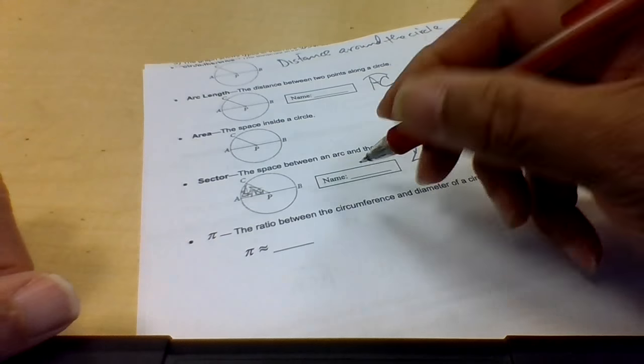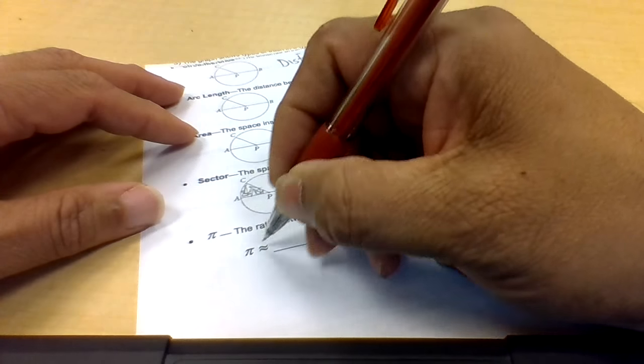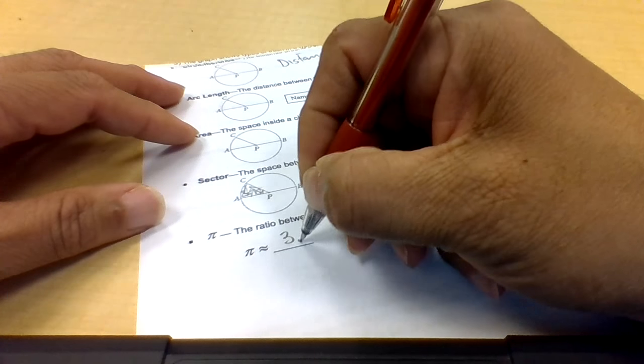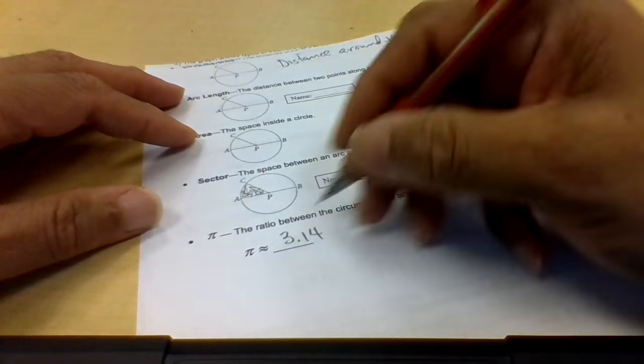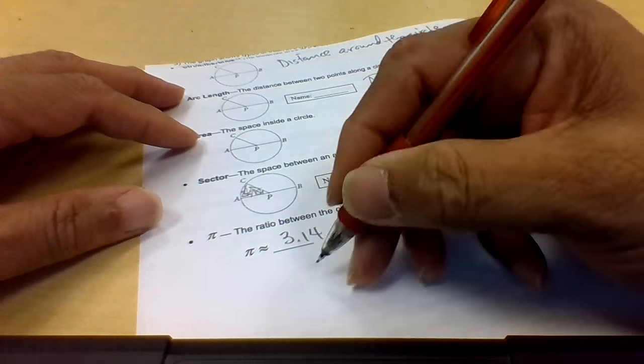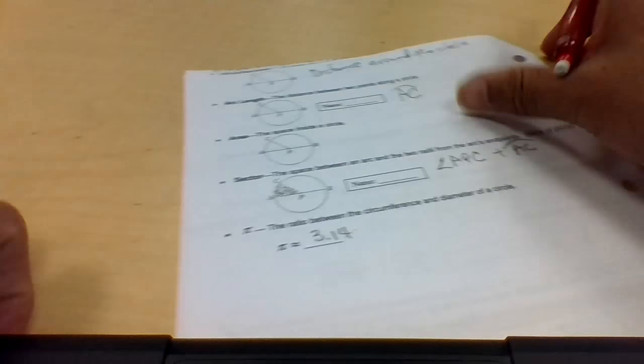And the ratio between the circumference and the diameter in a circle is going to be pi, which is 3.14. So no matter how big the circle is, you take the distance around the circle and divide it by the diameter, you'll come out with close to 3.14.